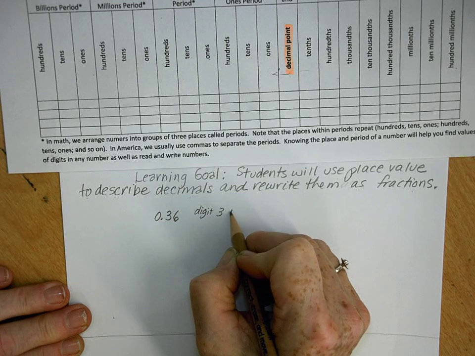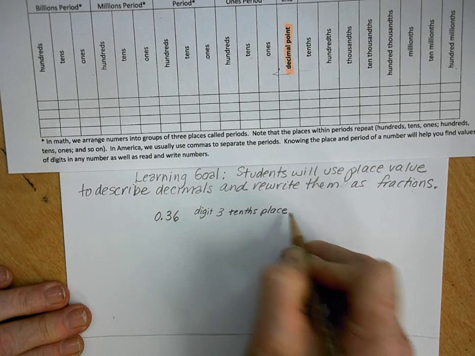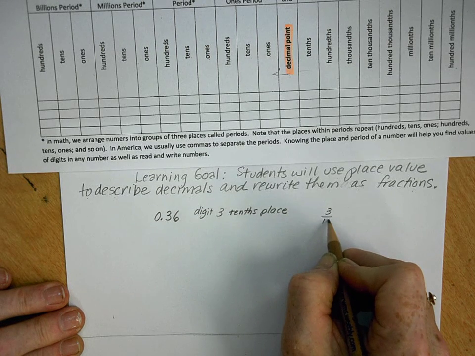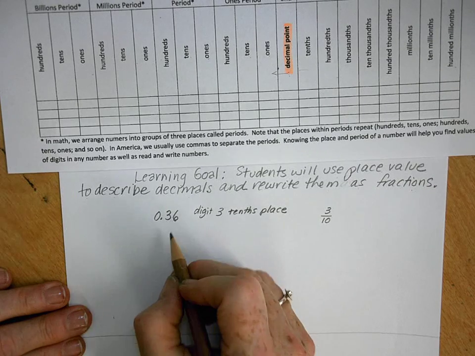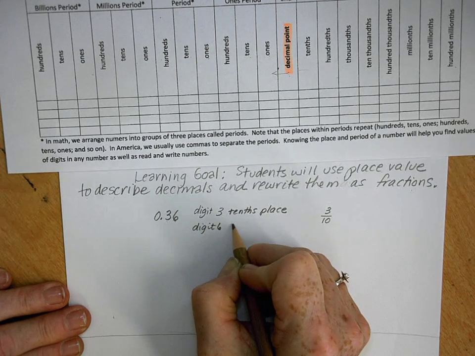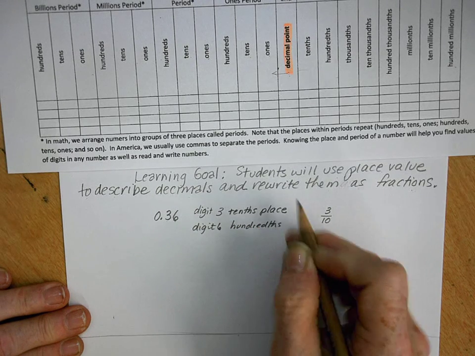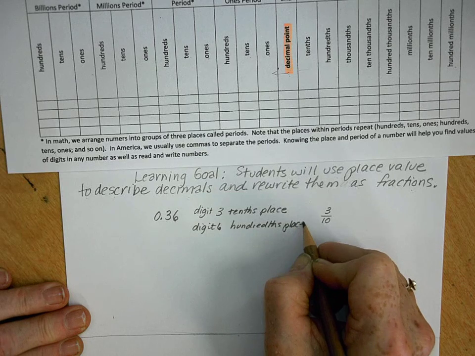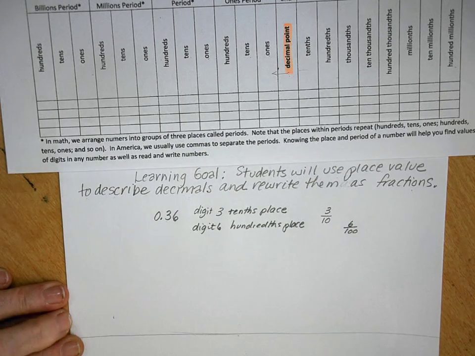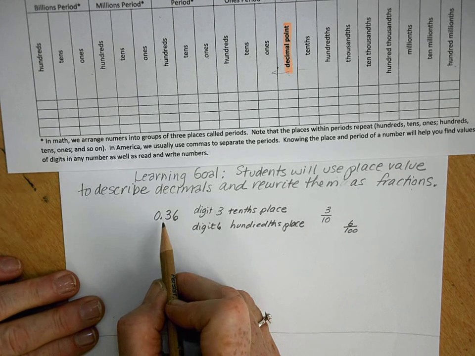Now, I look at that number, and what I realize is that the digit 3 is in the tenths place. So what that means is that digit 3 has the meaning of 3/10. The digit 6 is in the hundredths place. It has the meaning of 6/100ths.